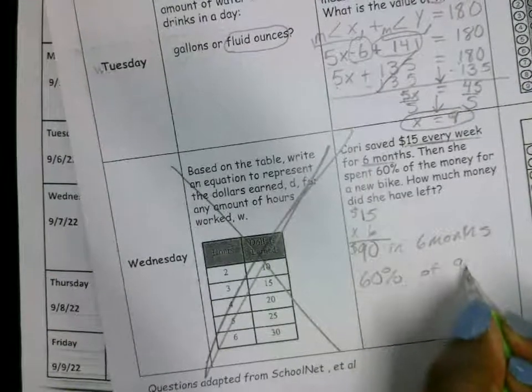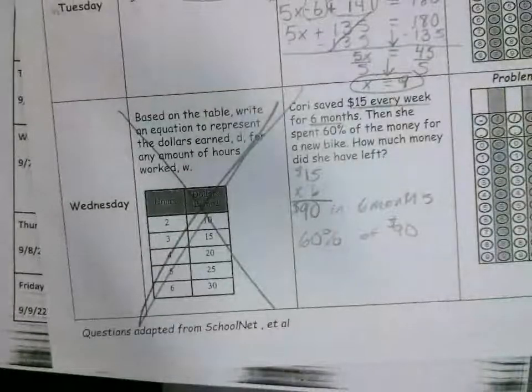of the $90. Okay, how do you find 60% of $90? What do you have to do? What operation are we going to use? Addition, subtraction, multiplication, or division? Not quite. That's a good guess, though. She said division. Not quite. That's a very good guess. Not division. Multiplication. Somebody said multiplication. Now, if you say percent proportion, that's division.